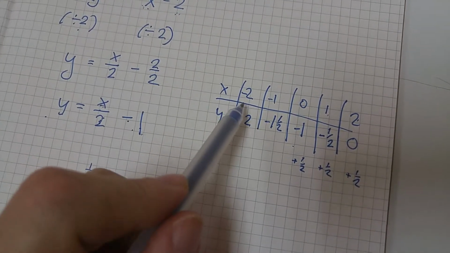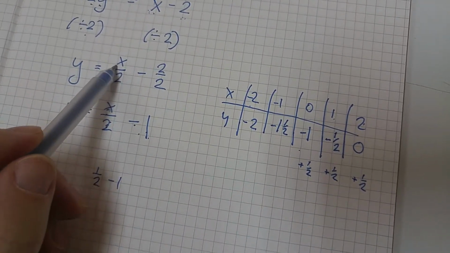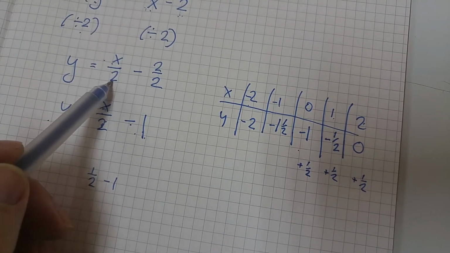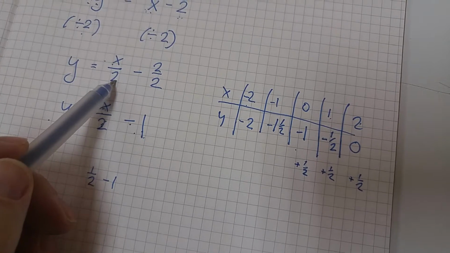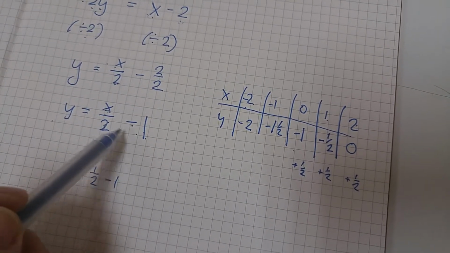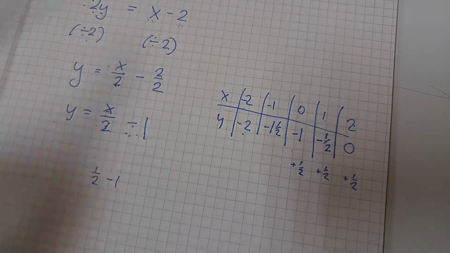Okay, I can check if I want. Minus 2 in for here, so that's minus 2 over 2, which is minus 1. Sorry, minus 1 here, and then minus 1 minus 1 equals minus 2.